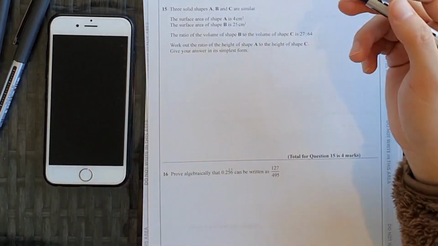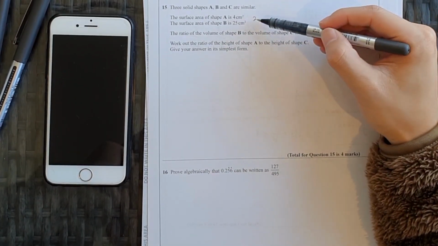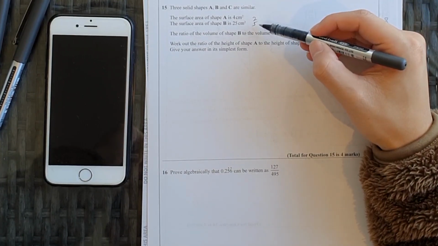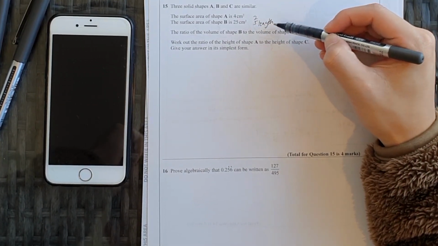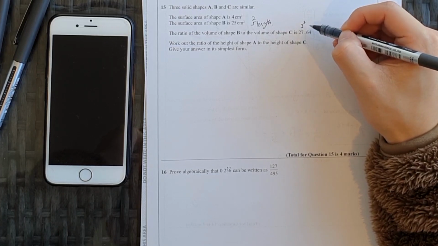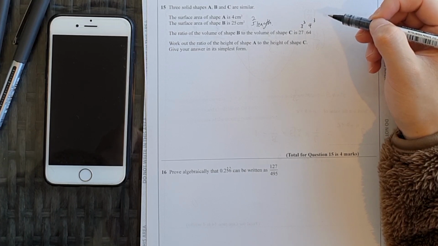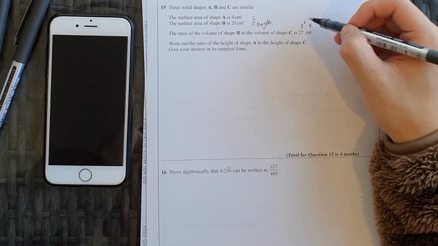Question 15. 3 solid shapes A, B, and C are similar. Surface area of A, surface area of B. Looks like a square. Ratio of volume. Okay, so it's a cube. Yeah, that's a square proportion, 2 and 5, and length. Ratio of volume of shape B to volume of shape C is 27, so it's 3 cubed and 4 cubed. Is that right? 4 times 4 times 4, yep.